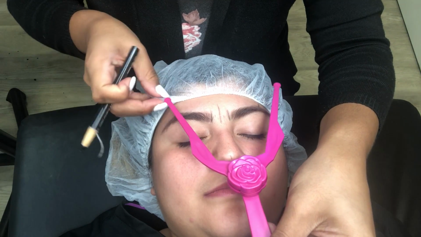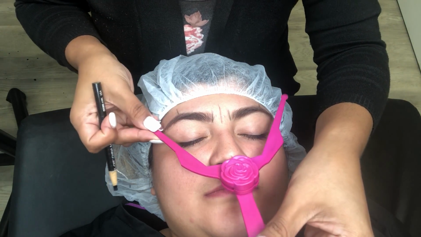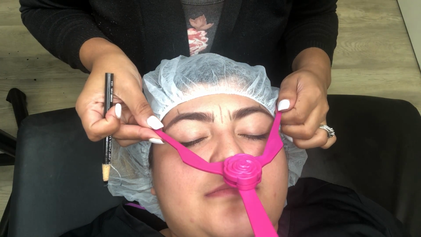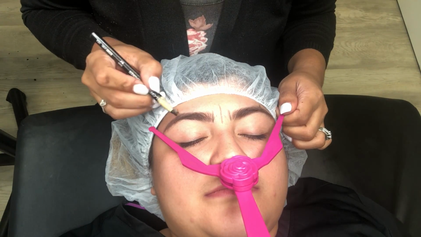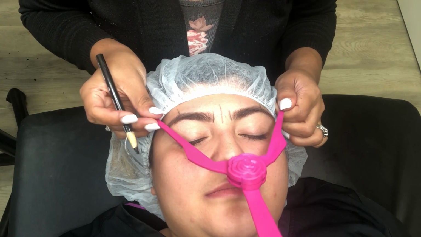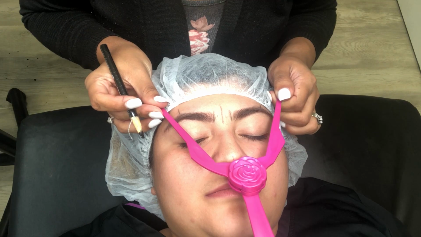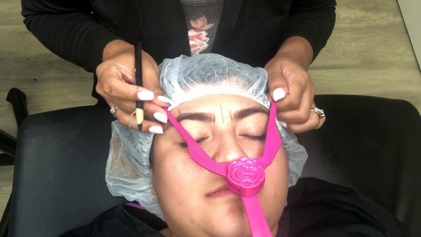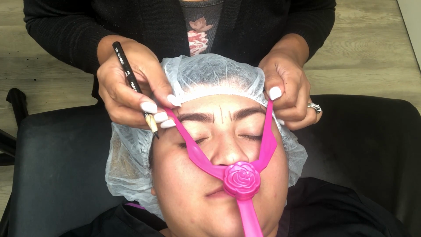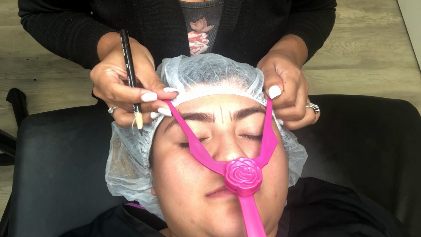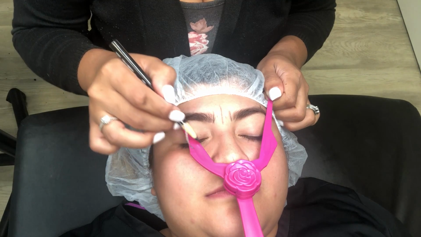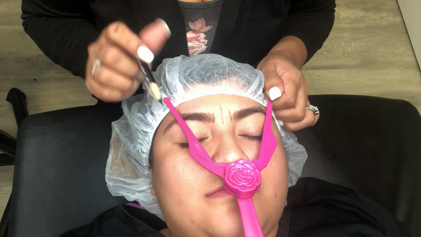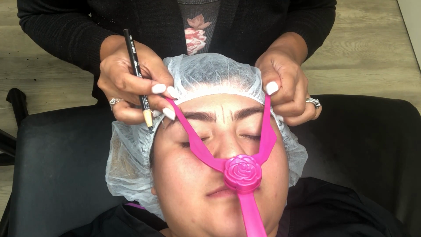Most customers, their eyebrows will guide you. For an example, you can tell Jessica's arch area is here. If they don't have a natural arch, you will have to create one, and you can just base it off the middle: you want the line to go through the middle of their eye, which it is.